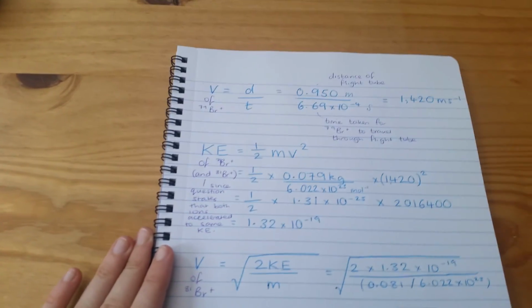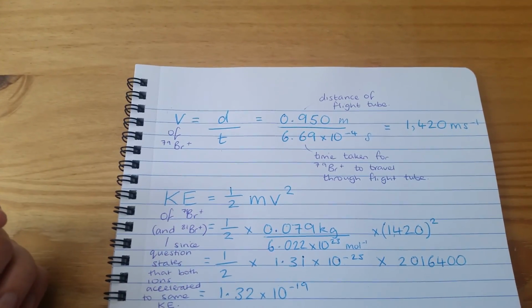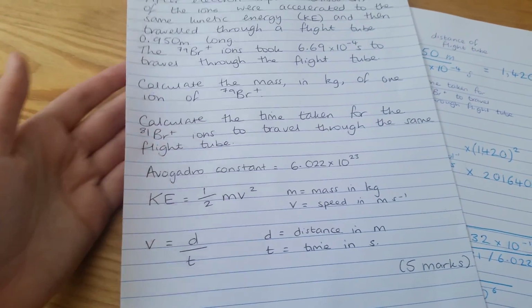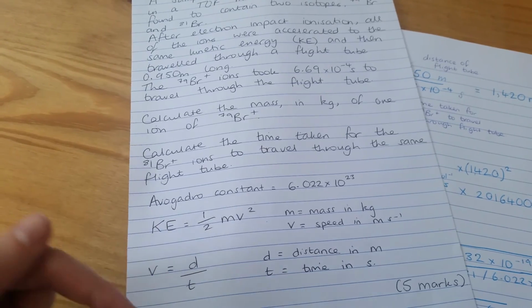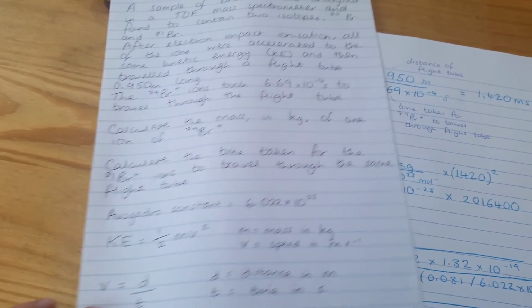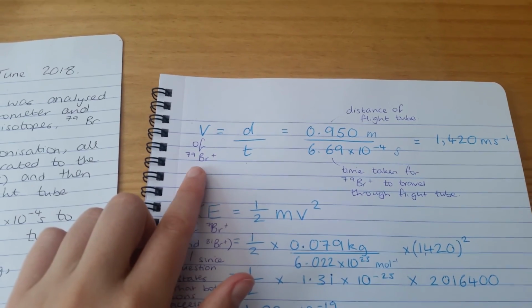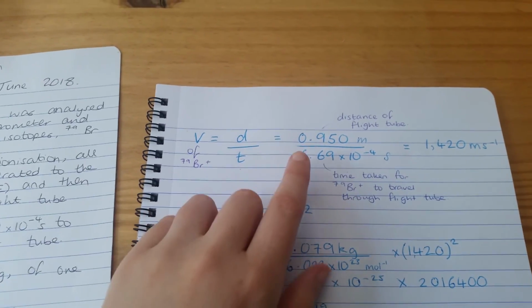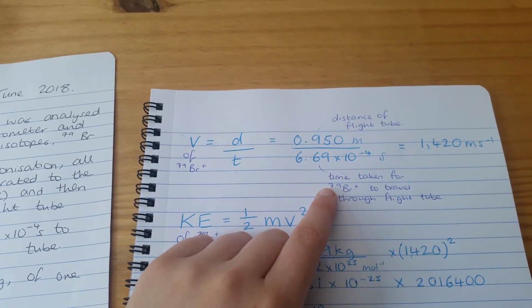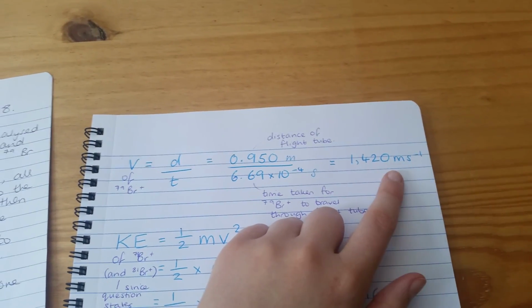Okay, so the first step, we have to use what we're given in the question. So if you're ever wondering where to start, look at what you're given in the question. Look at the equations you're given and see which one we can use. So which equation do we have enough information for? What can we start calculating first? So we can calculate the velocity of the bromine 79 ion. We have the distance of the flight tube and we have the time taken for this ion to travel through the flight tube. So that gives us a velocity in meters per second, and that's our first mark.